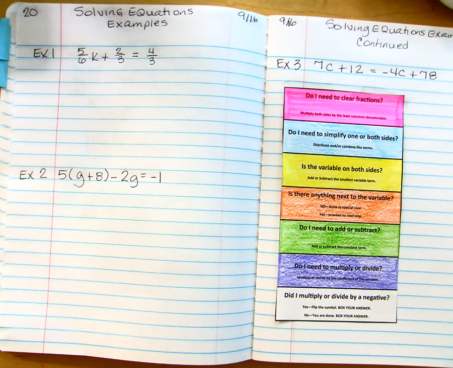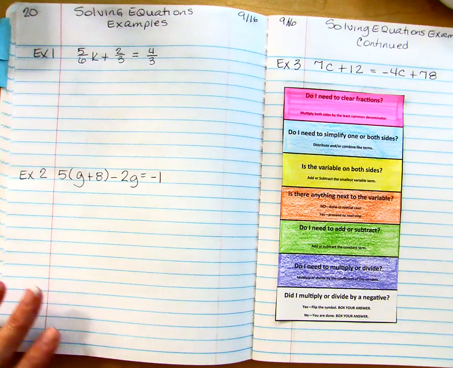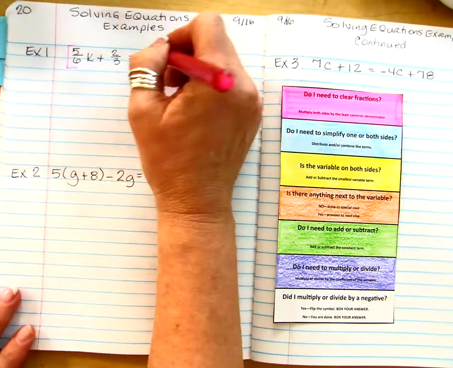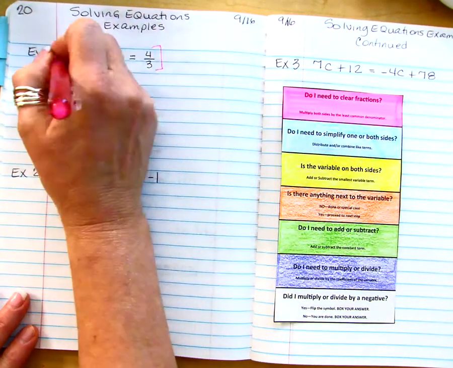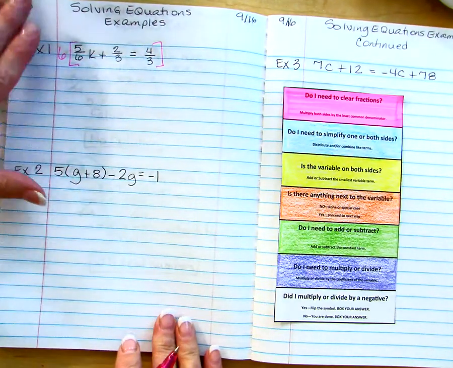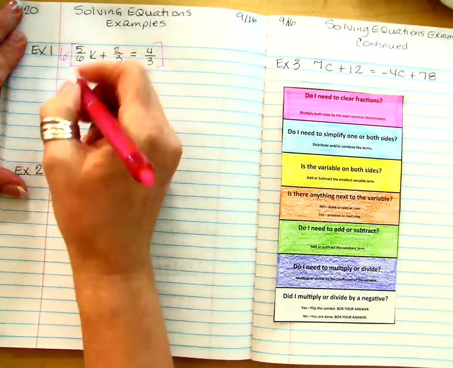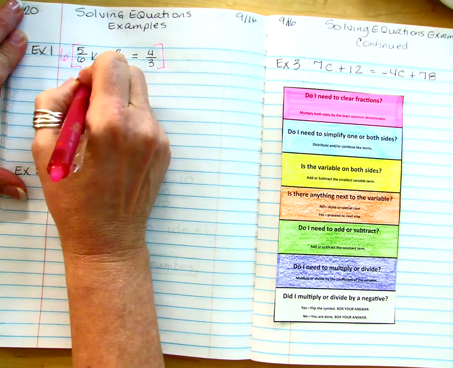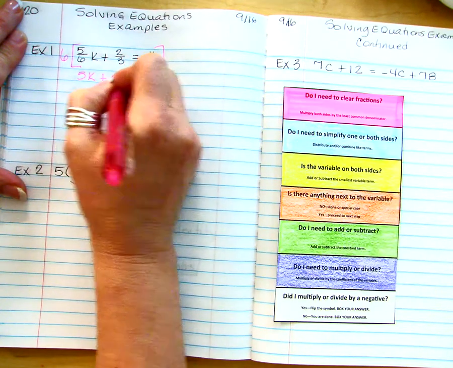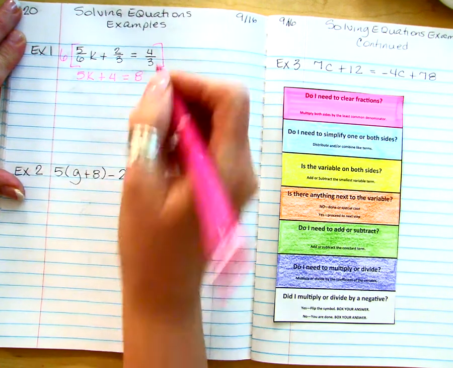So we will start out with our first question. Do I need to clear fractions? And the answer to that is yes. So what we do is multiply through by the common denominator. In this case, that common denominator is 6. When we multiply through, we are left with 5k plus 4 equals 8.